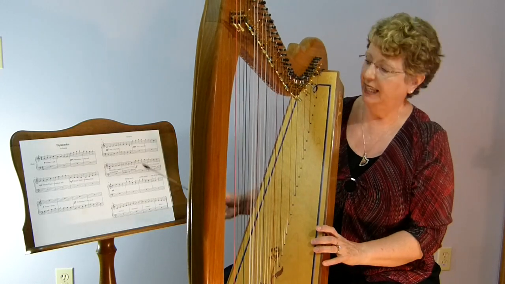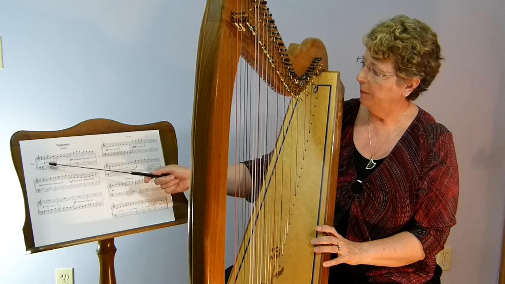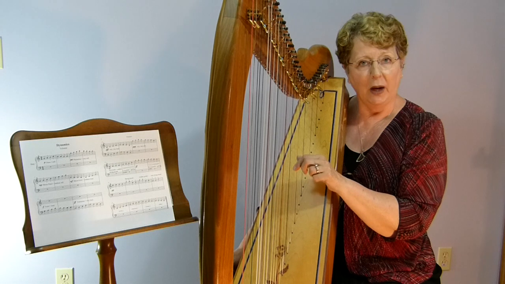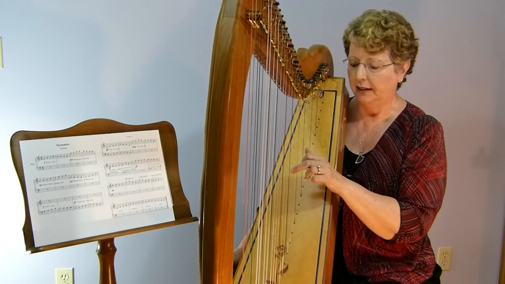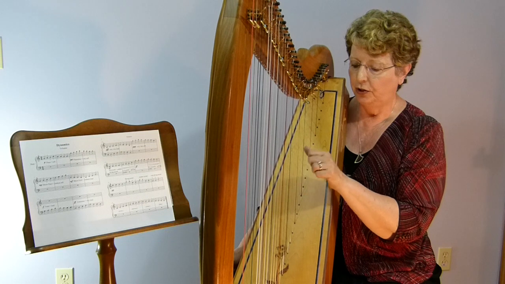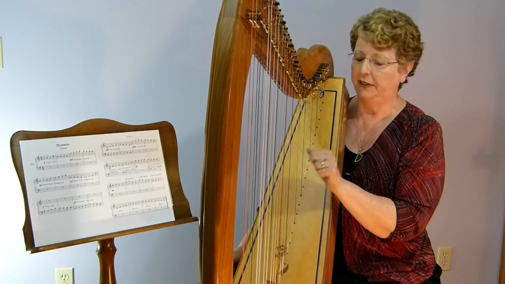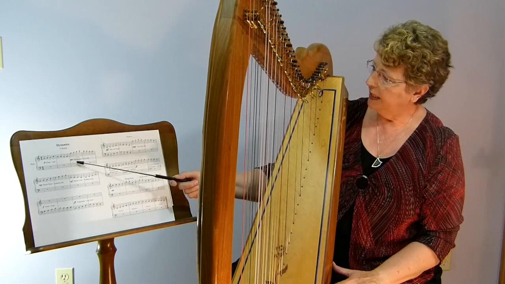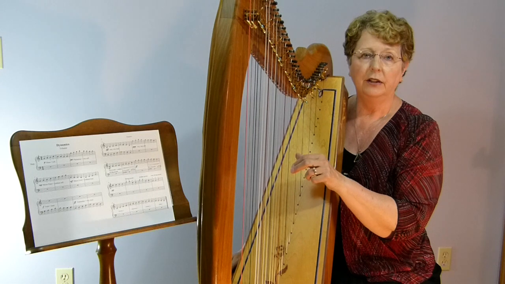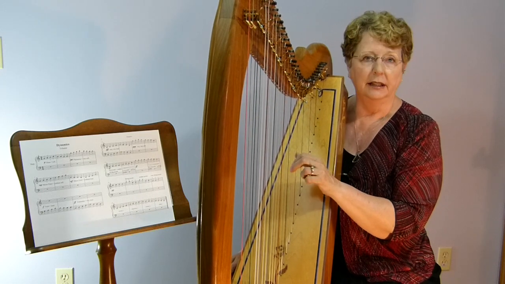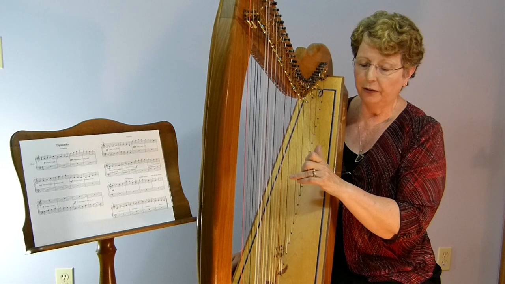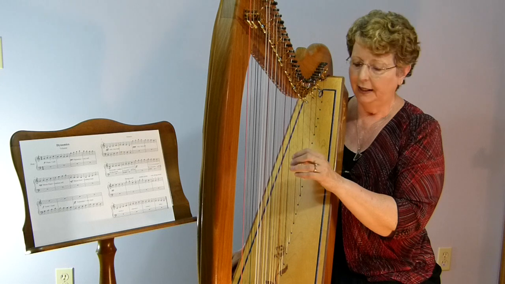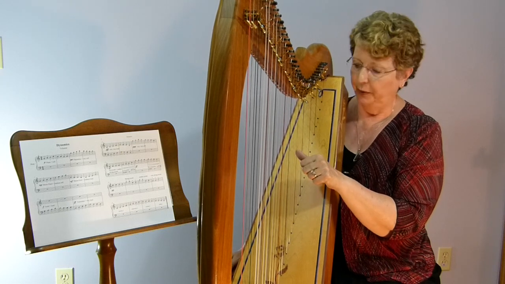So let's talk about some of these dynamics. P stands for piano, or soft. Now you can gauge this by the way you play your harp. That would be just not stroking it too hard, just kind of softly. Not too difficult to do. Two P's is pianissimo, or very soft. So you just do it a little softer. You still follow through. Just because you're playing it soft doesn't mean you get to do this little weenie pick. You have to do it soft, but follow through.